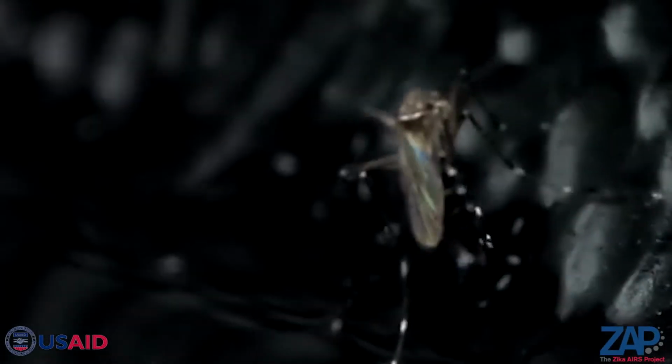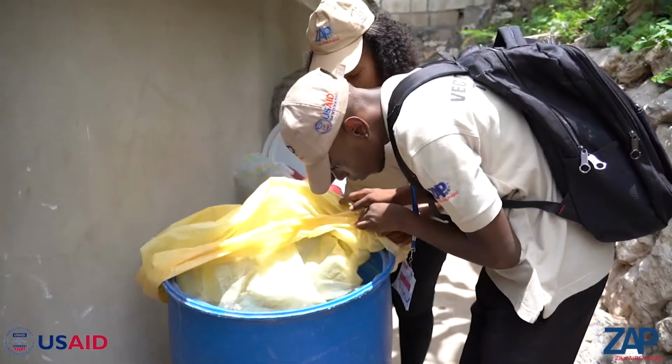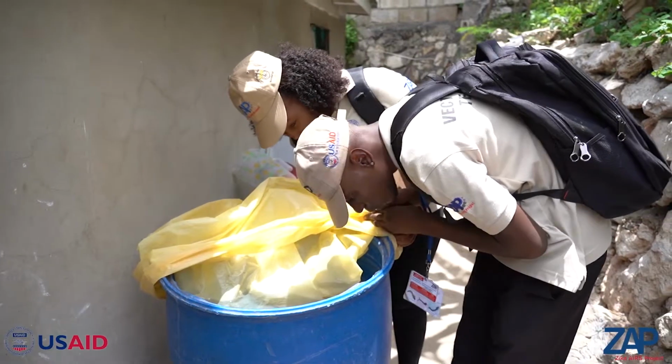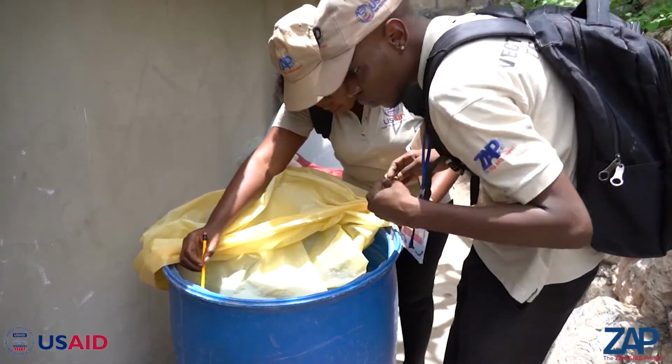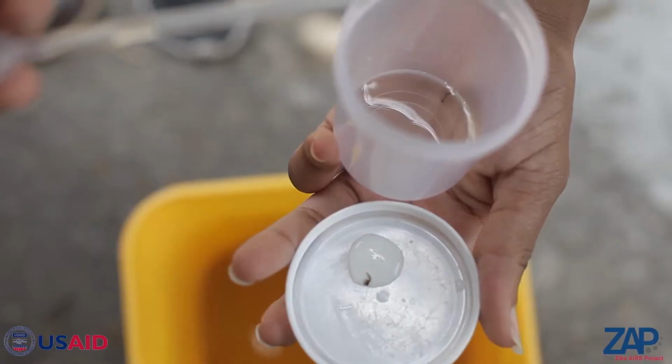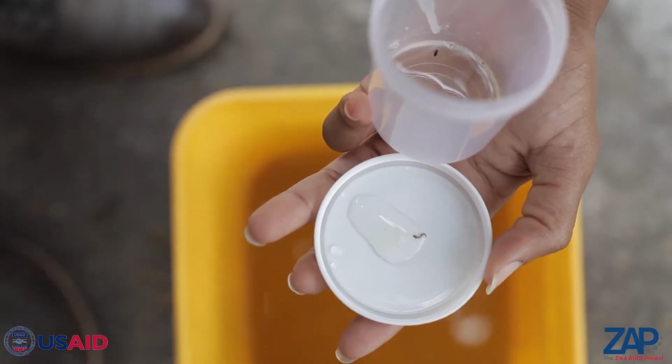Mosquito eggs are very resilient. If their water source dries up before the eggs hatch, they can survive desiccation for up to a year, waiting for the next large rainfall or flood to provide the right environment to hatch. This makes the control of mosquitoes very difficult.